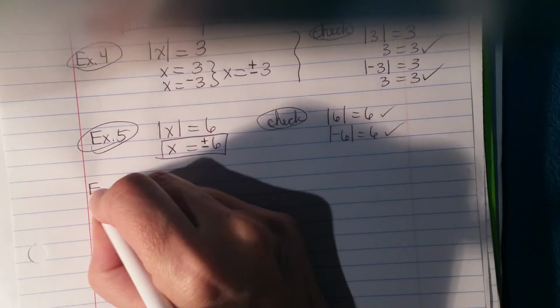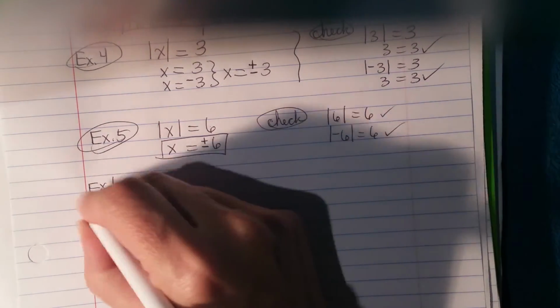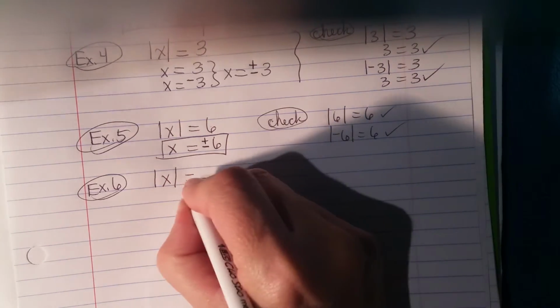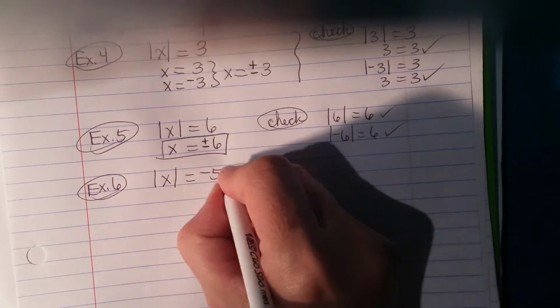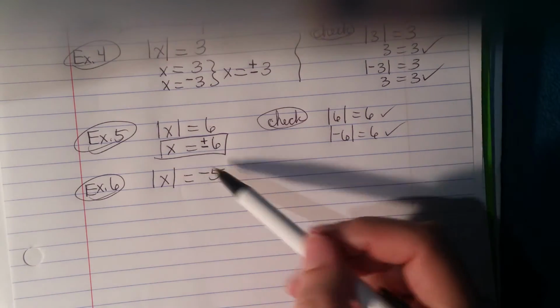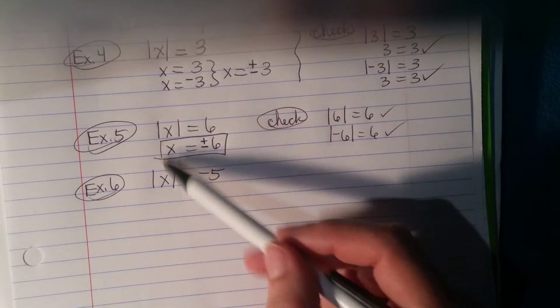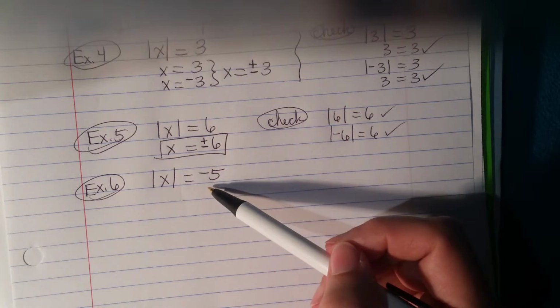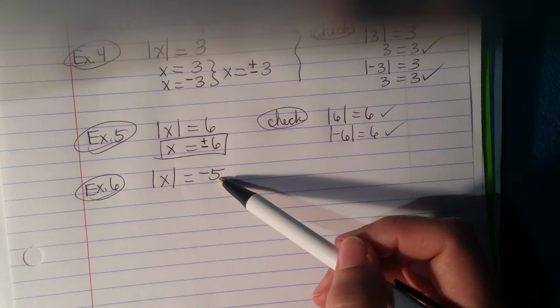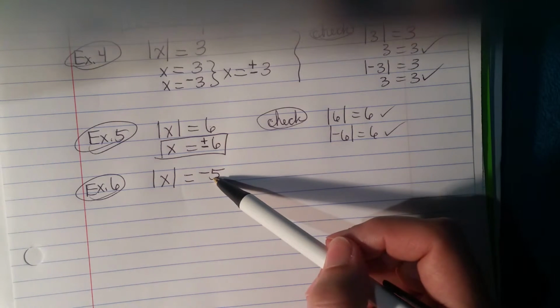Example 6. The absolute value of x equals negative 5. Now, before you start solving, before you take off the absolute value sign, look at the number on the opposite side of the equation. This is a negative 5.